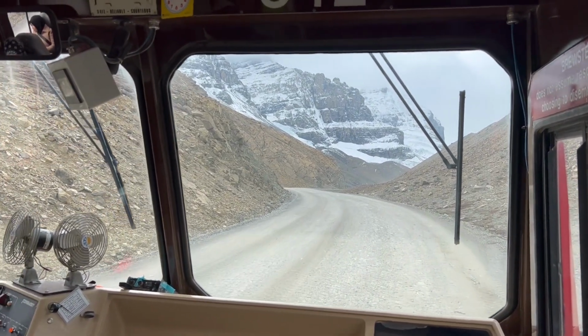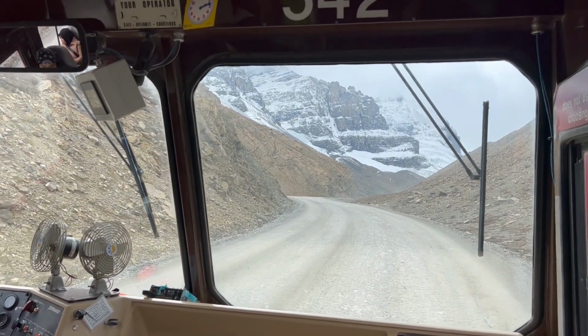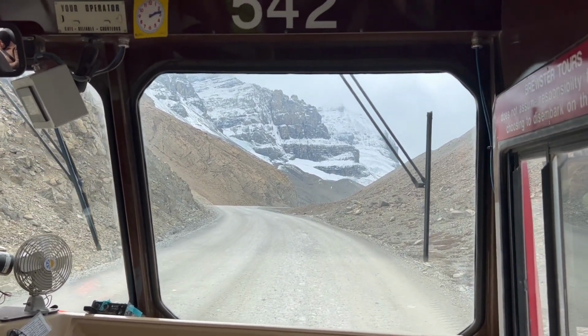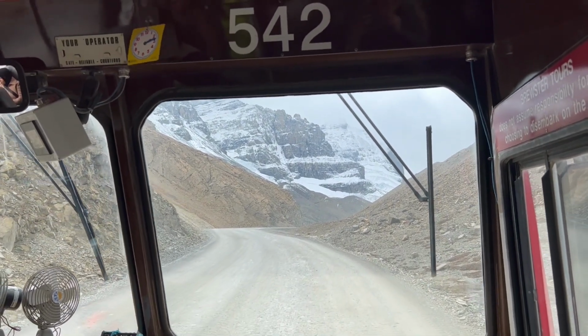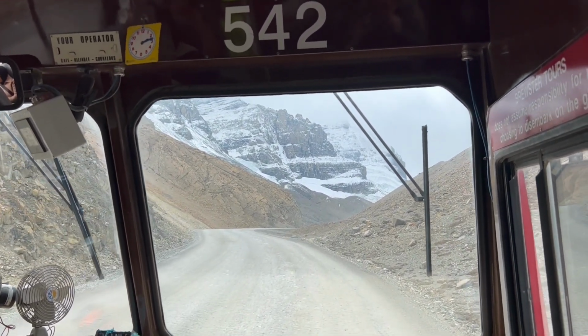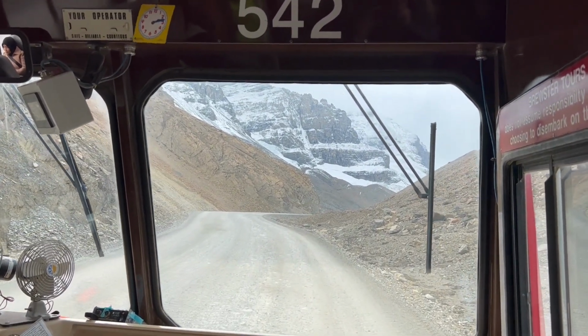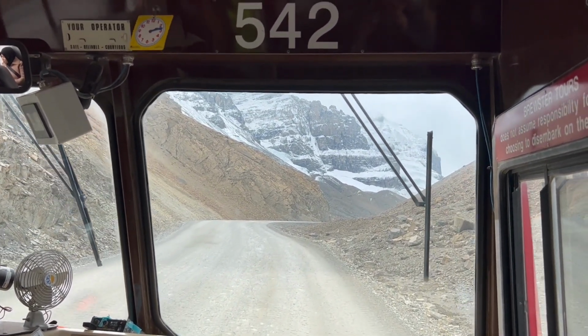Now right in front of you, at 12 o'clock, you could see those two big mountains at the very end with some snow on top. Well, those two mountains are actually known as one. And that mountain is known as Mount Andromeda. It is named after the Andromeda galaxy.